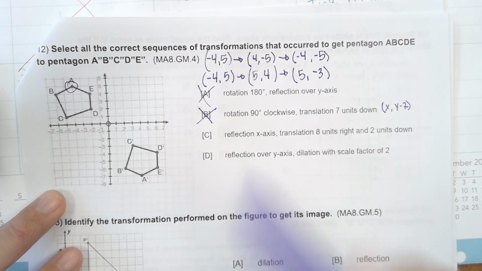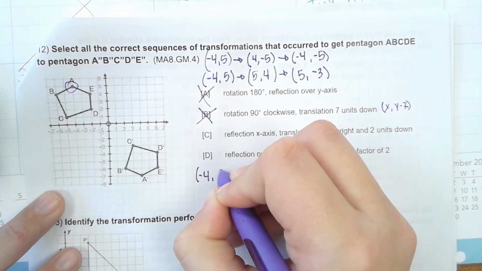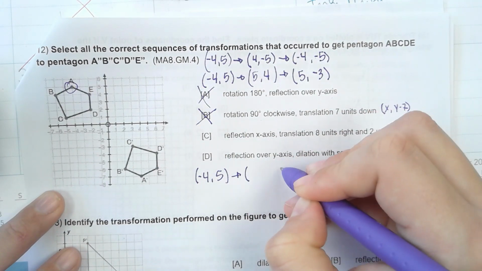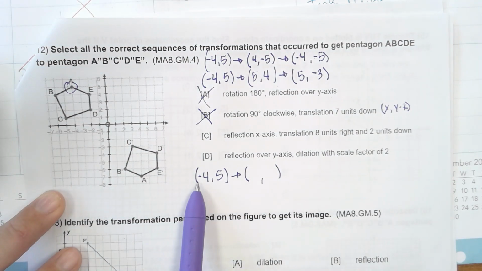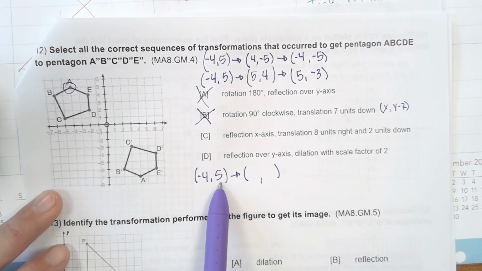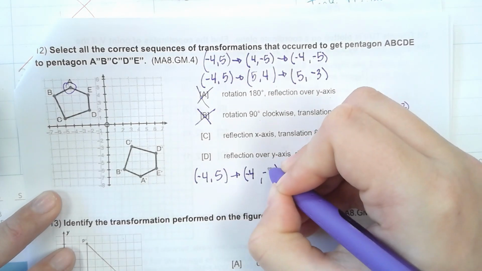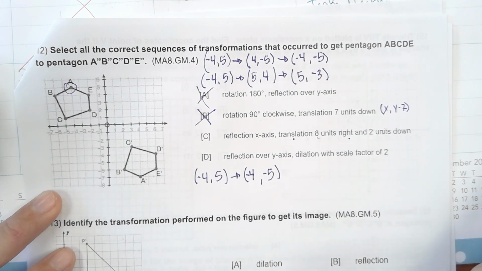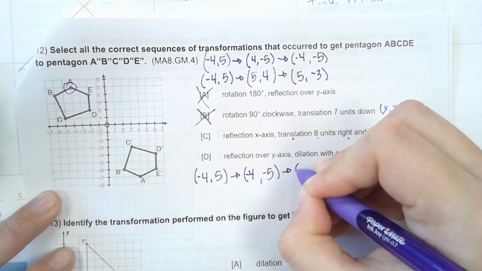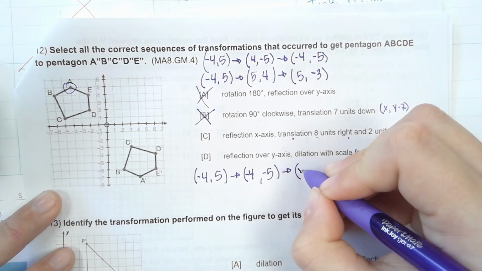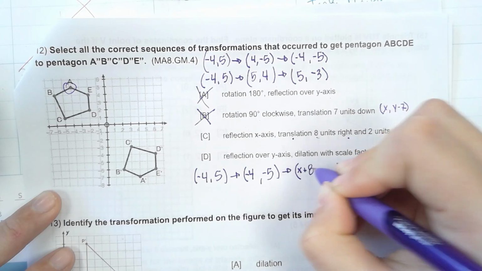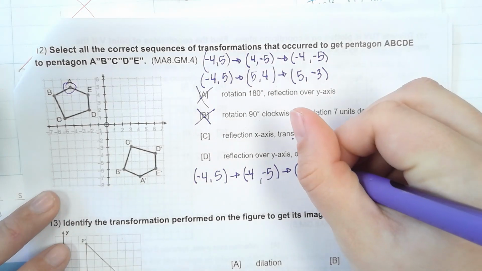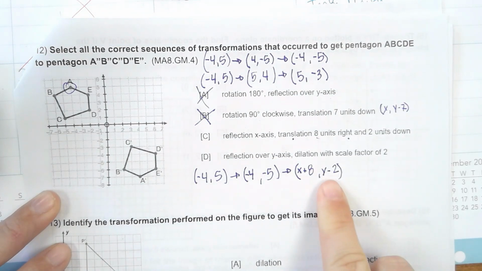Moving on to C, so now I'm going to do this down here. A is still at -4, 5. First thing, it says to reflect over the x-axis. If you reflect over the x-axis, that means you multiply your y value by -1. So 5 times -1 is -5. Then it says to translate 8 units to the right and 2 units down. Translating 8 units to the right is talking about the x-axis, and since you're going towards the right, you're going towards positive, so you add 8 to x. Then 2 units down is your y-axis, heading towards the negative, so you subtract 2.